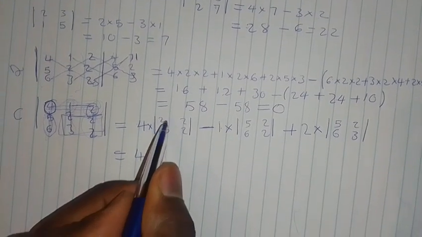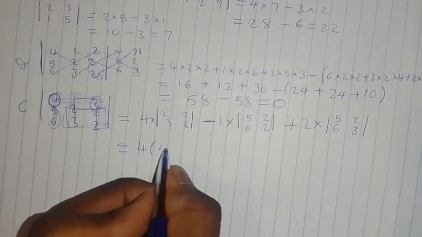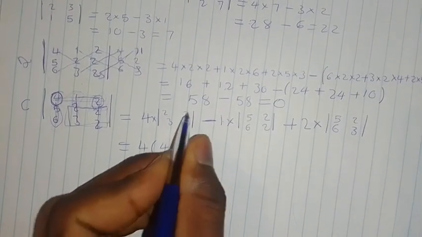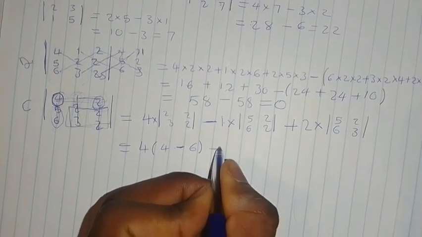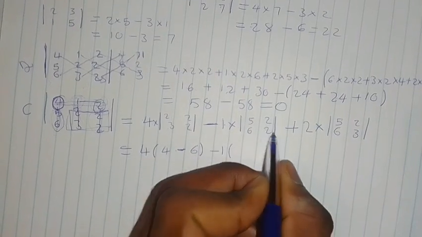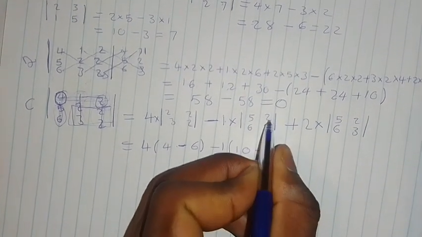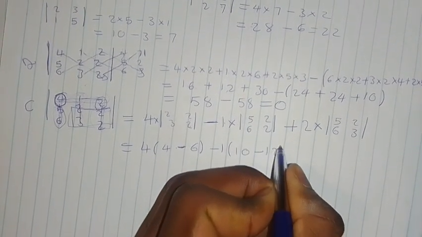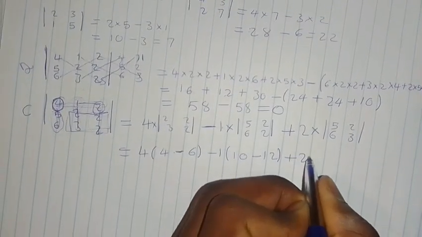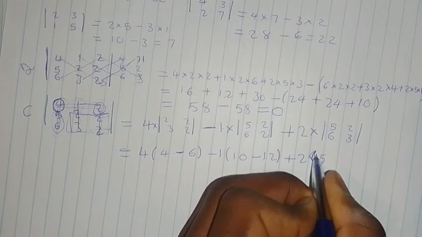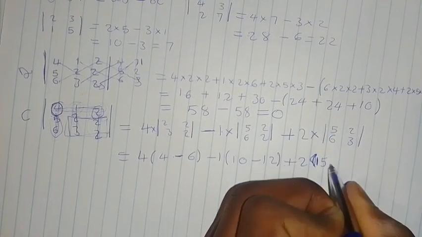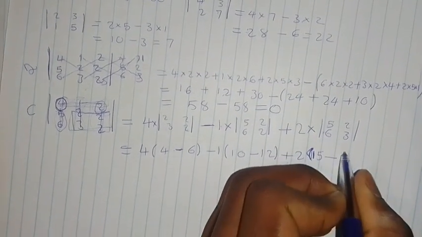We're basically using this rule, a 2 by 2 determinant. Now we have 4, 2 by 2, that's 4. Subtract 2 by 3, that's gonna be 6. Minus 1 into 5 by 2, that's 10. Minus 2 by 6, that's 12. Plus 2 into 5 by 3, that's 15. Then you subtract 2 by 6, that's gonna be 12.